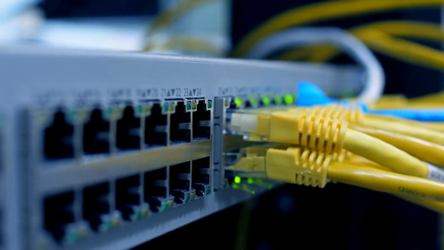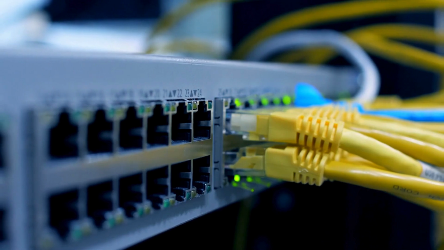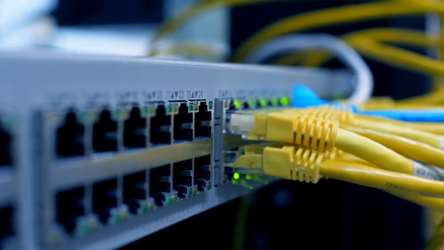And that's a big deal because older devices like hubs would send data to every single device on the network, which creates a lot of unnecessary traffic. Switches fix that. They make things faster and more efficient.